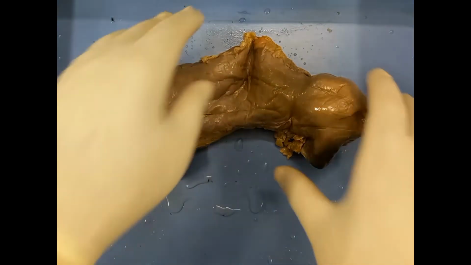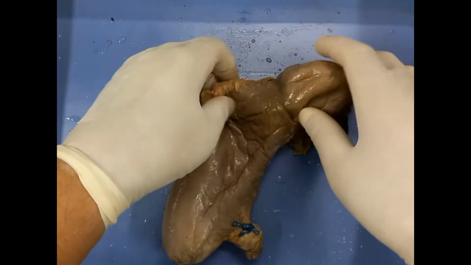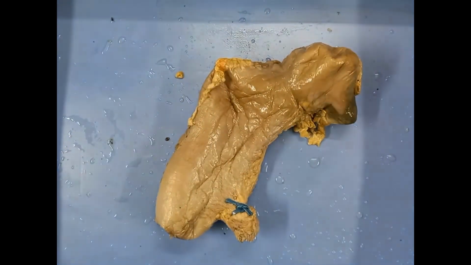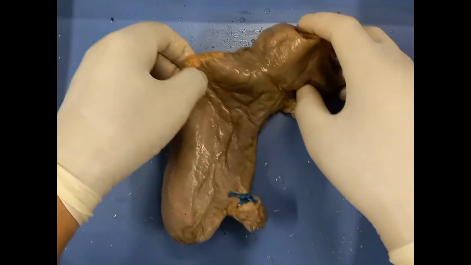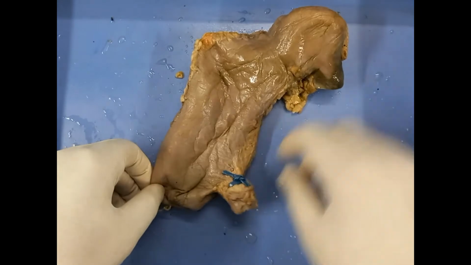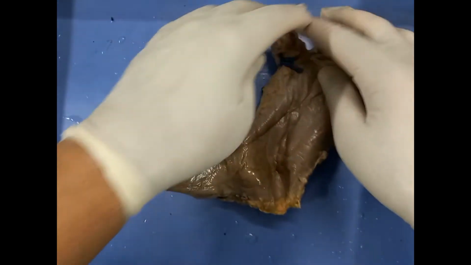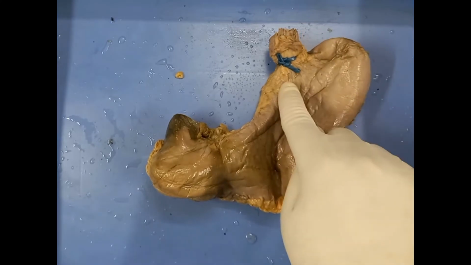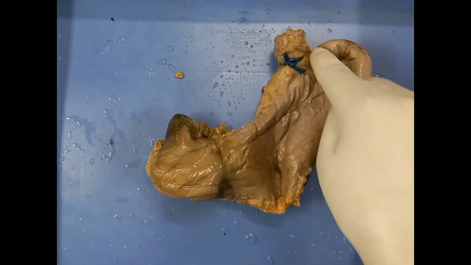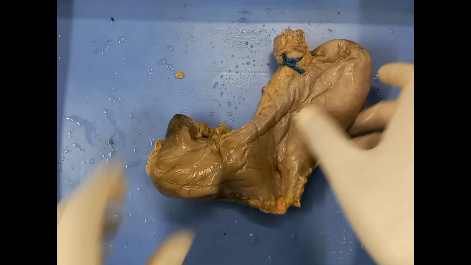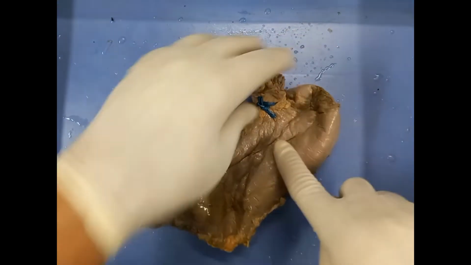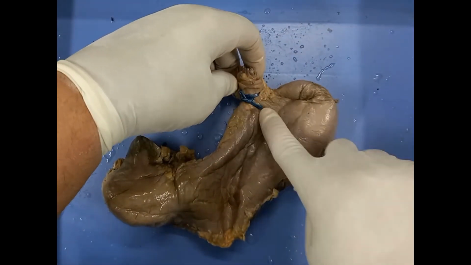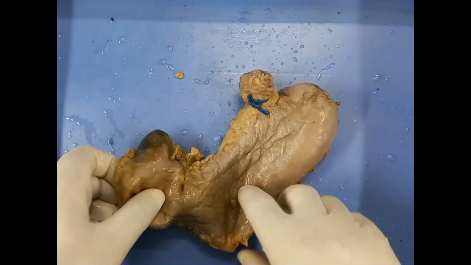Now then, he may ask you in the external features, what are the parts of the stomach? Then you can say that if we keep it like this, there is a cardiac part, an area very close to the opening of the esophagus into the stomach.